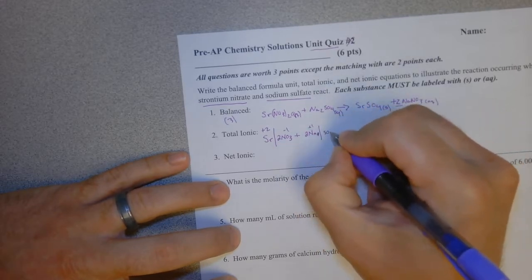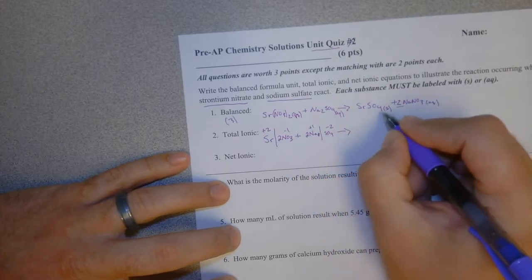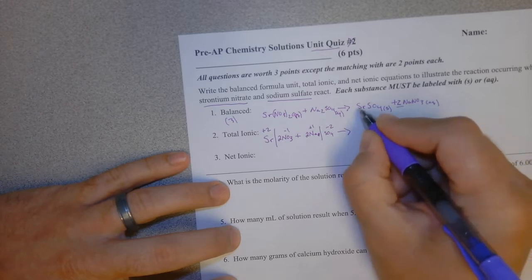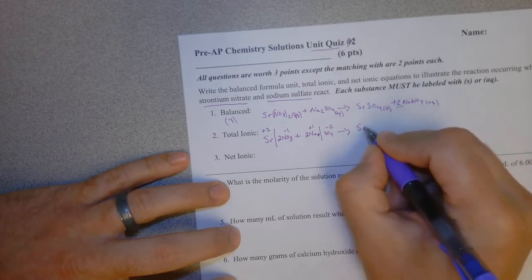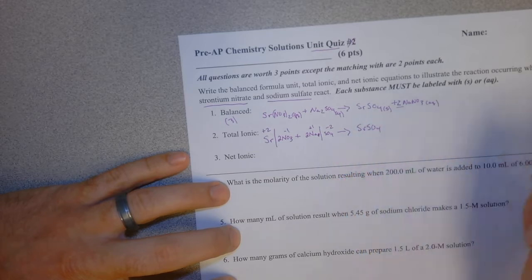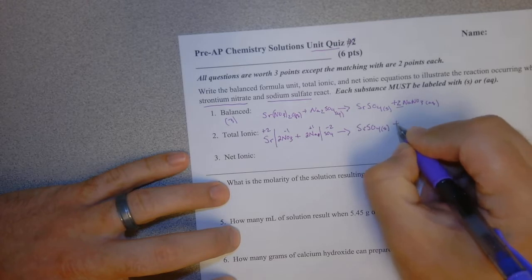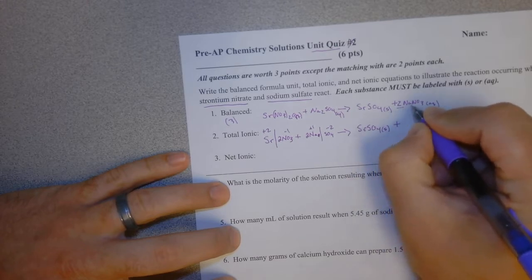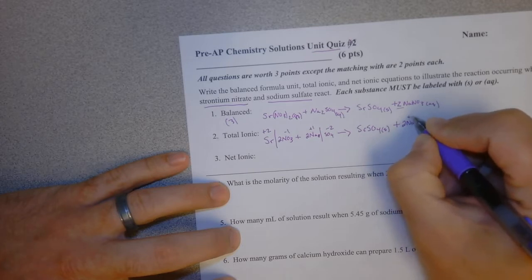Sulfates with a -2. That's going to give us, once again, because this is a solid, we do not split this apart and we do not put any charges above it. We're going to just bring it straight down and leave it alone. And then put the solubility sign. And then, this 2 goes with both of those. So I technically have 2 Nas, each with a +1.